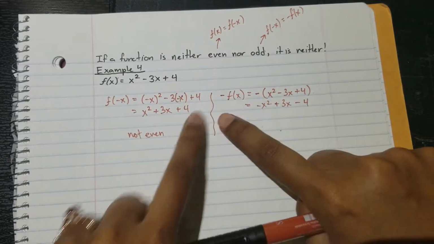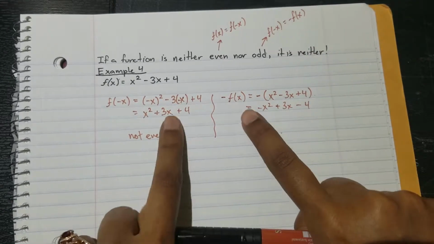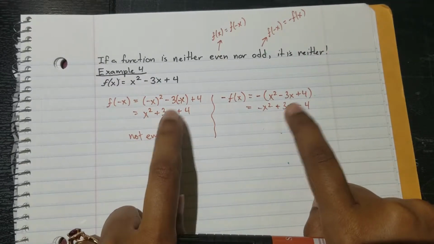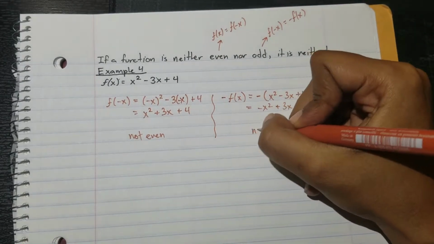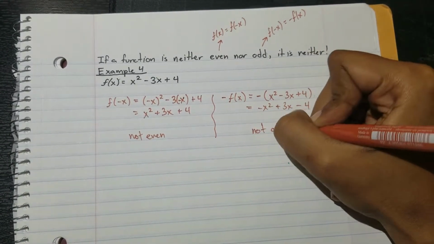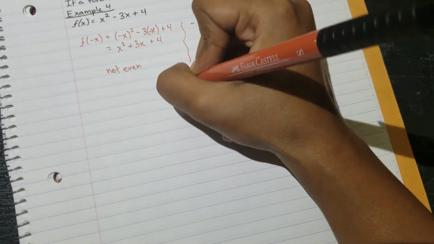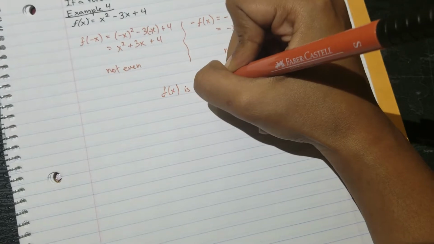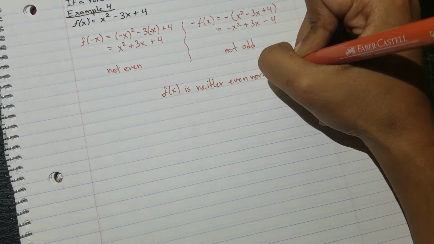So you see, these two are supposed to be equal if they're supposed to be an odd function, but they don't match up. The only thing that's the same is that middle term. The end signs are different. So this is not odd either. So then what would you say? You would say f of x is neither even nor odd.